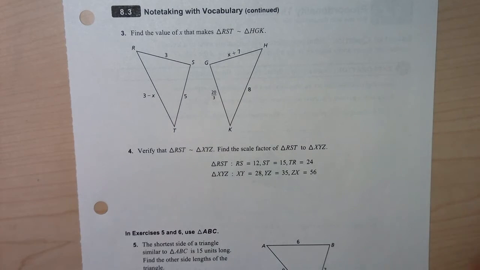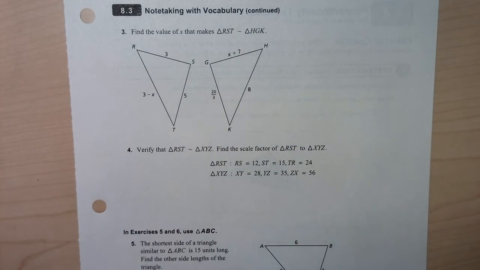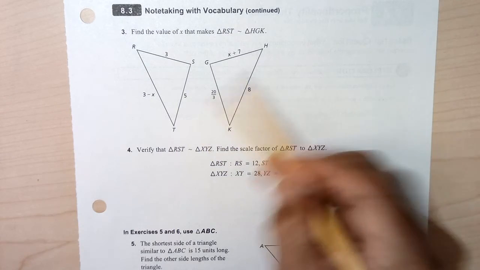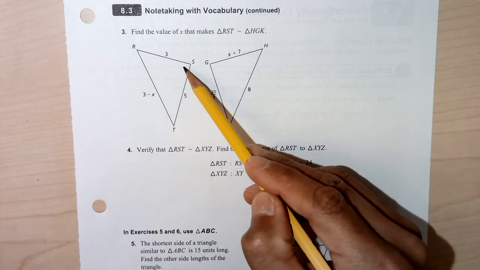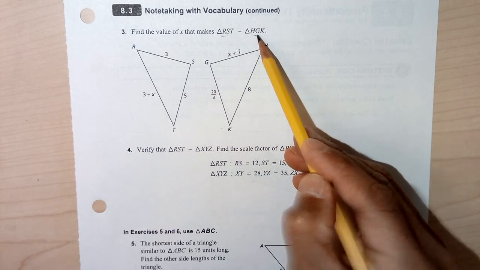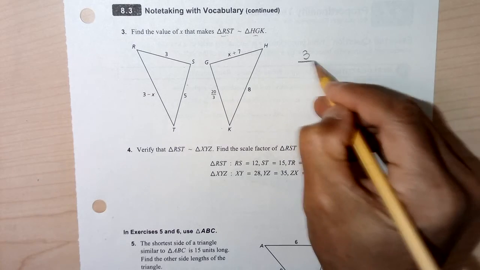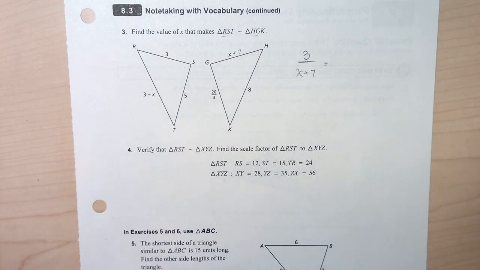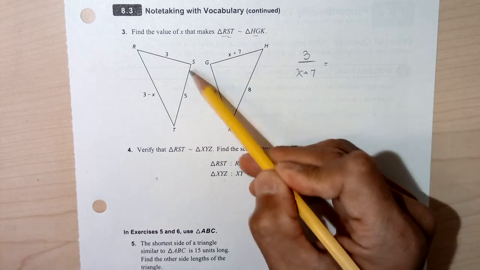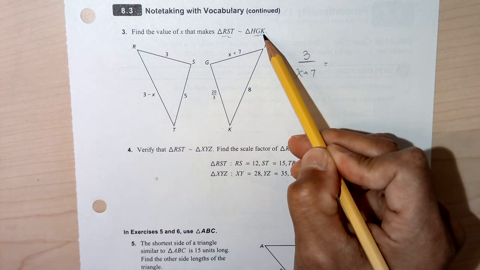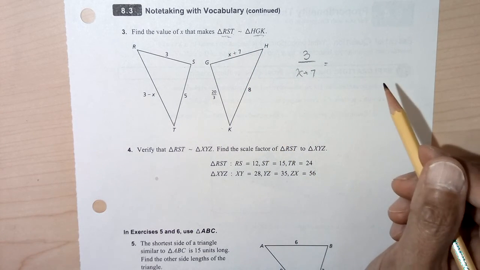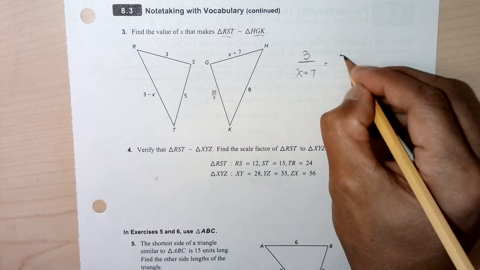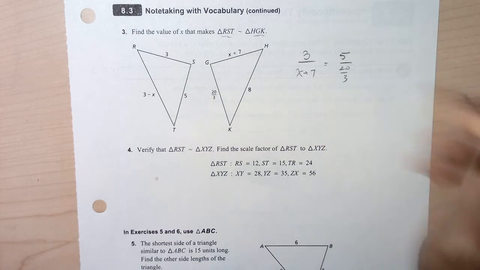On example 3, I want to find the values of x that make the two triangles RST and HGK similar. So RST has to be similar to HGK. Then we could set up proportions. So RS, if I look at the similarity statement, has to correspond with HG, 3 over x plus 7. Then we could set that equal to ST, this side right here, which has to correspond with GK. ST are the last two letters of the first triangle. GK are the last two letters of the second triangle.